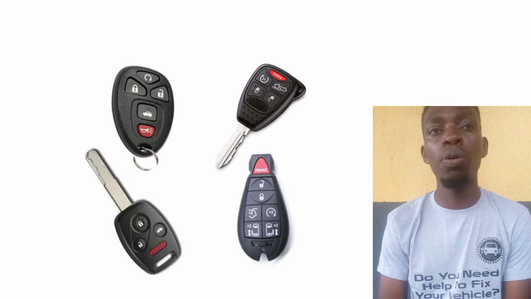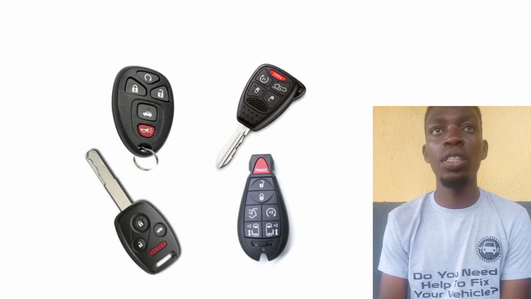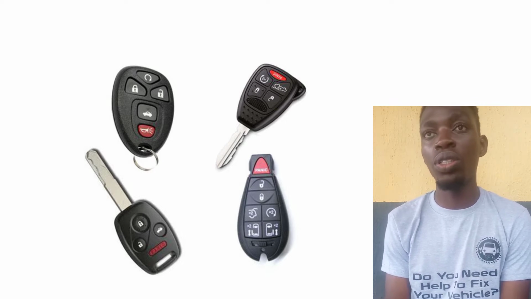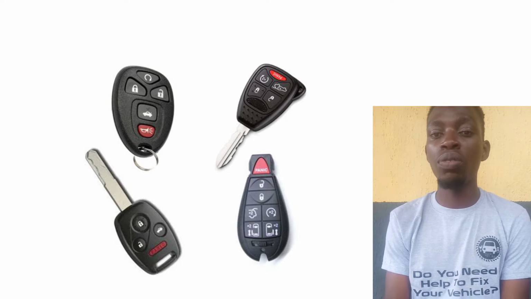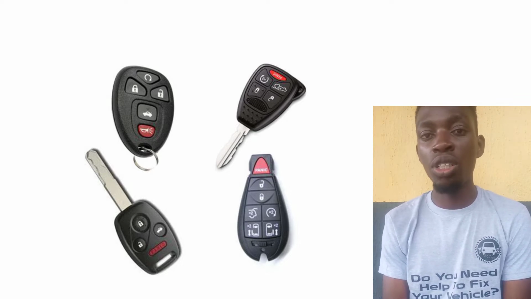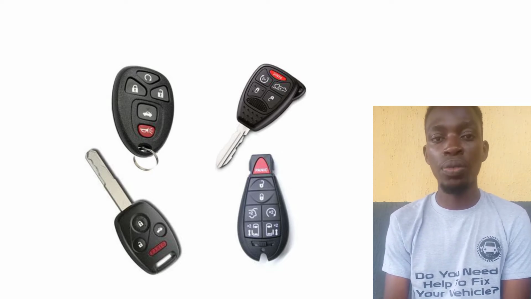So the key serves two purposes: to start the vehicle and to lock the vehicle to prevent it from theft and unauthorized uses. So that's what the key stands for, and those two are very important when we talk about key, not just for security but also for starting the vehicle.